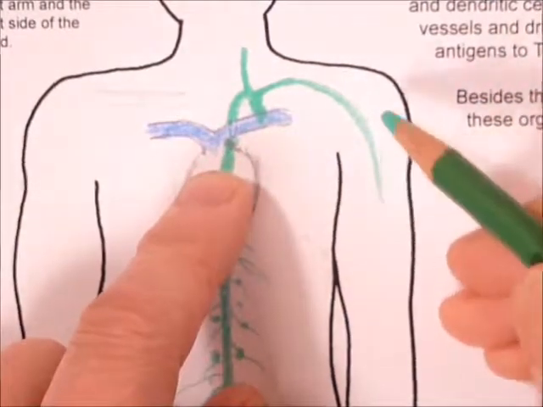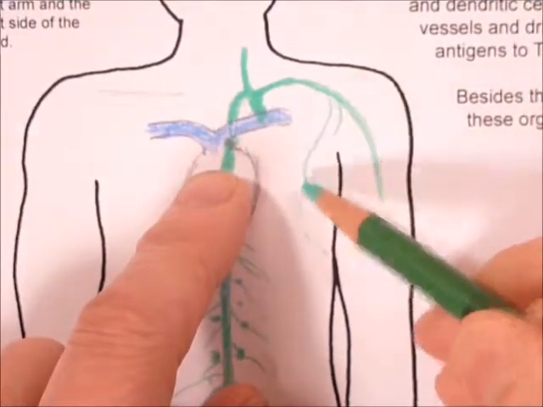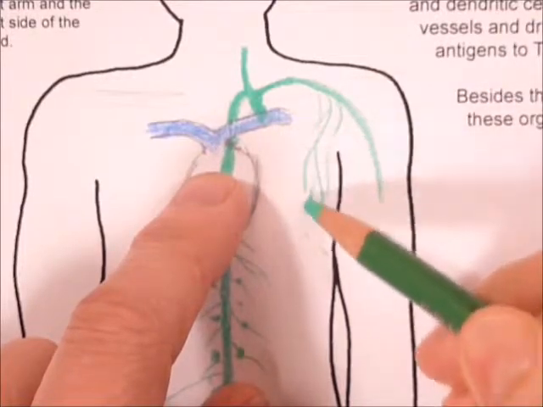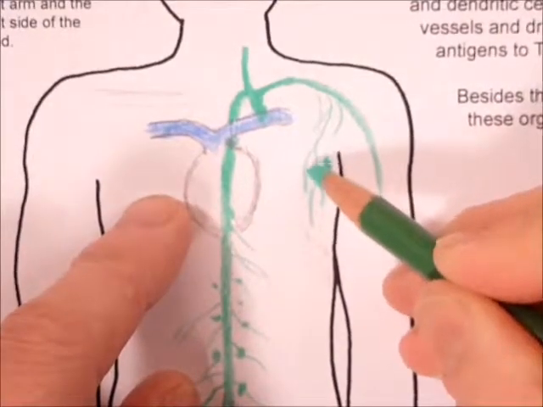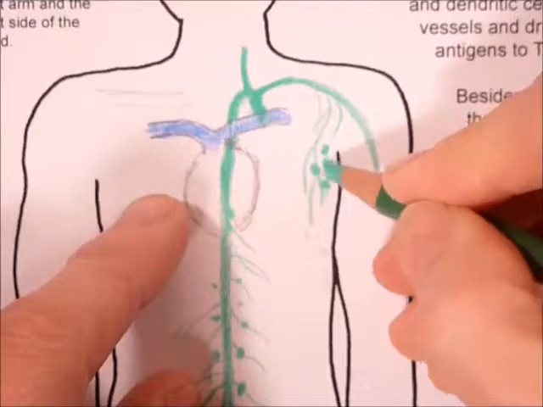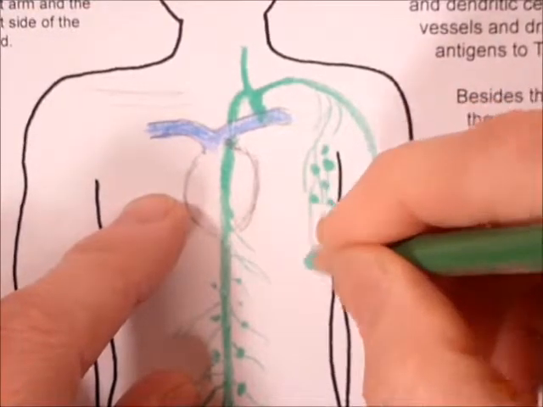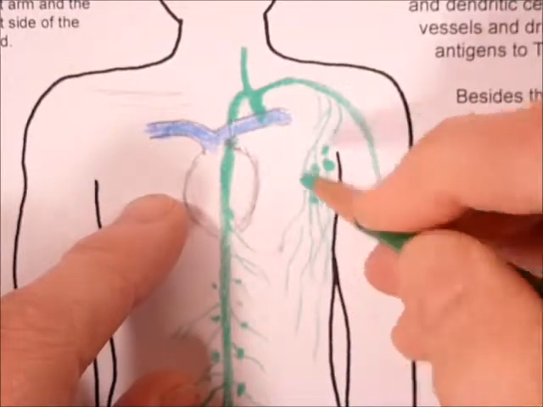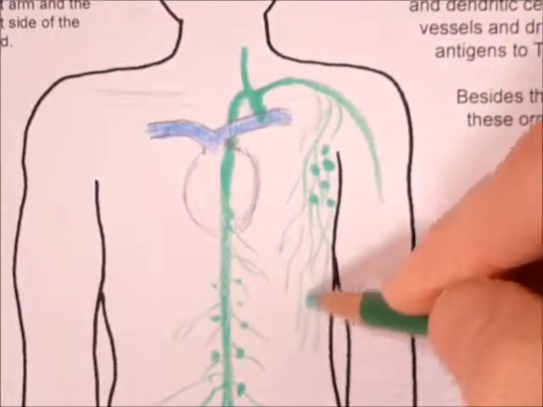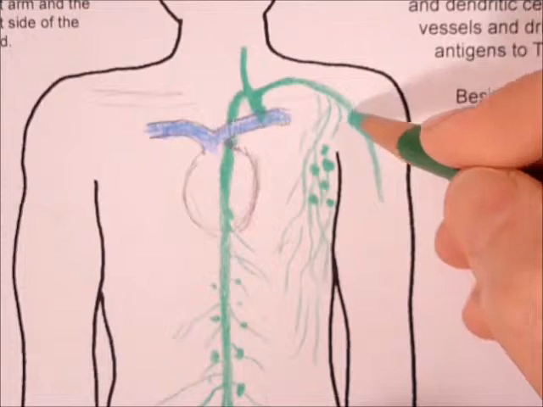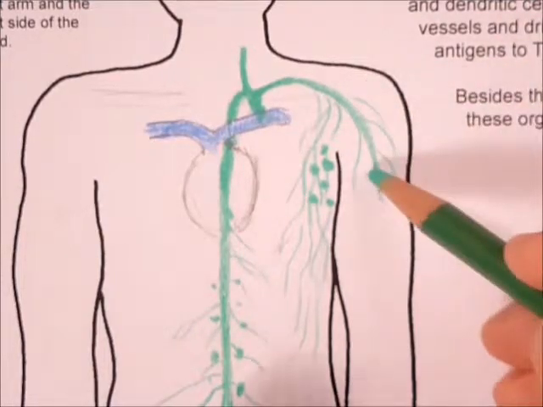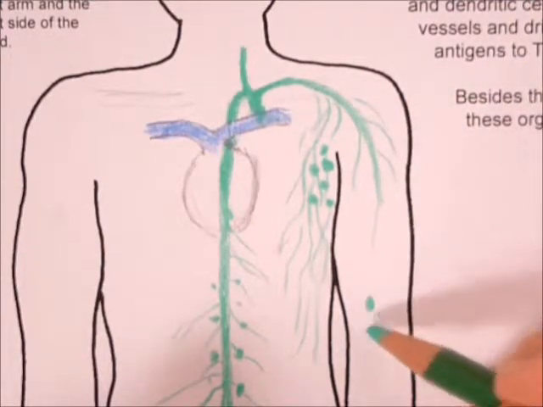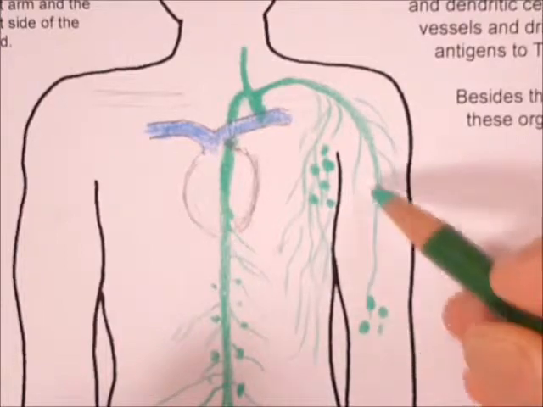So for this arm, let's draw down here, draw some of these. Now you put a bunch of nodes, and your armpit is a huge area of lymph nodes. So it probably drains from down here, right? Some of this will come up into here, right? Reach down maybe. All right, and then the arm, you'd put some lymph nodes in at the elbows.